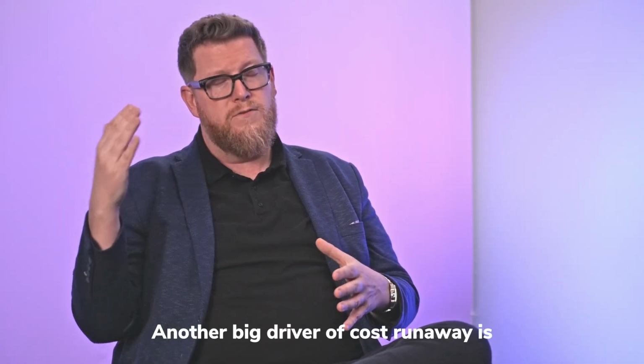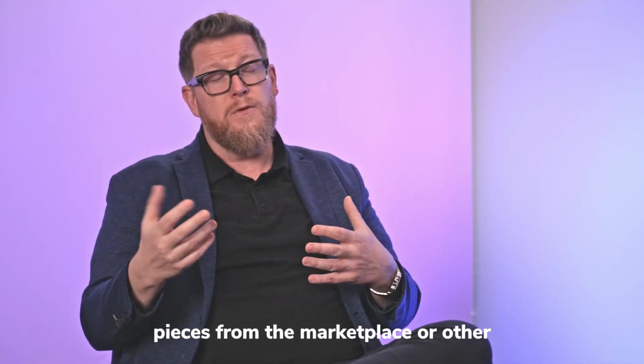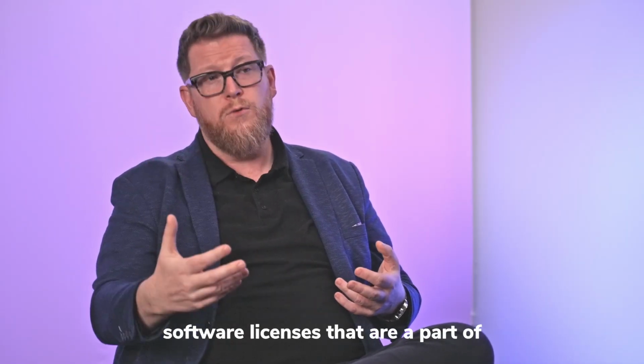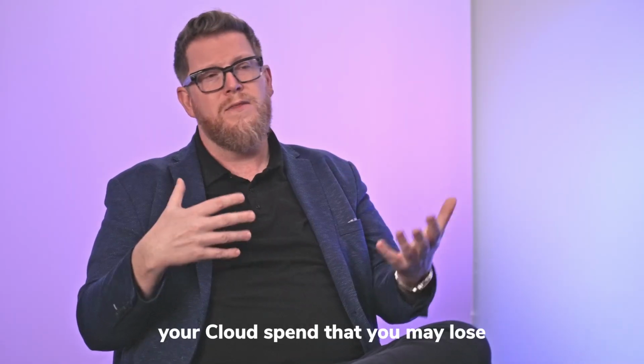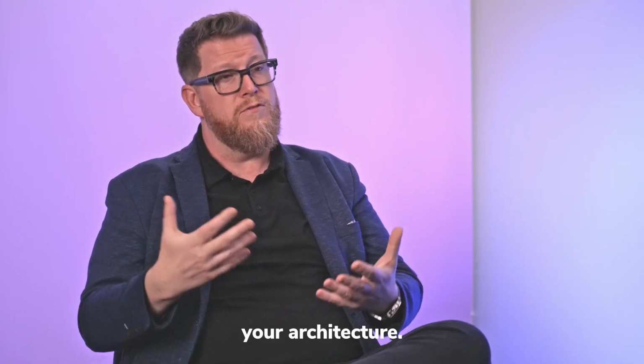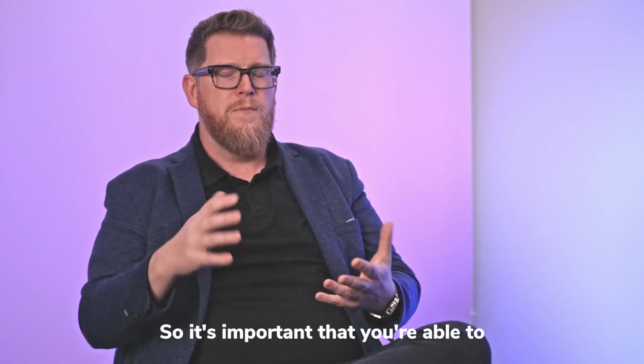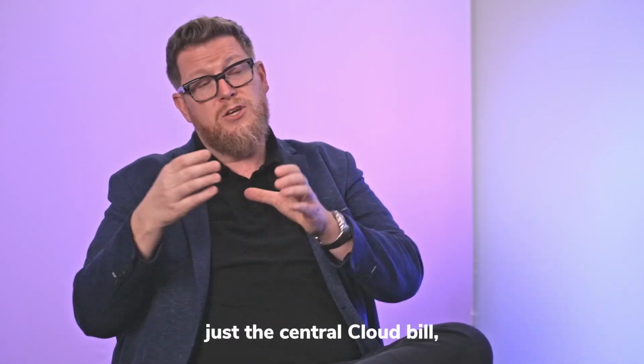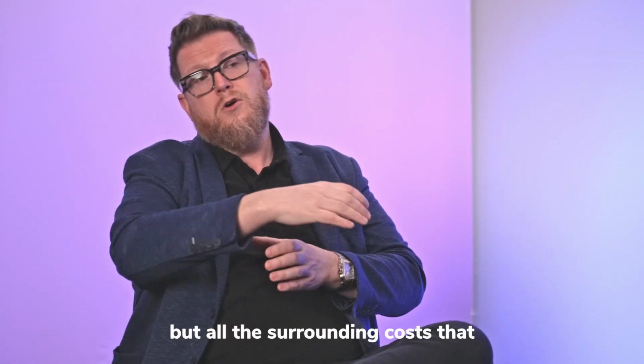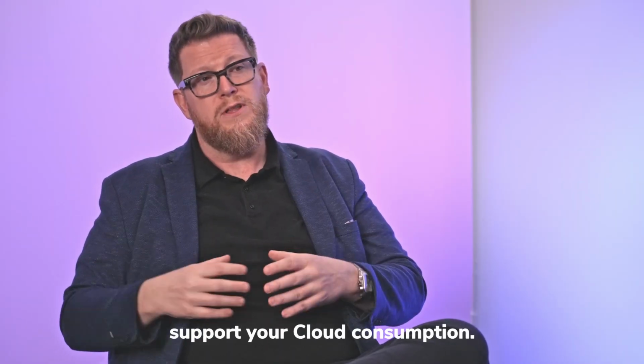Another big driver of cost runaway is pieces from the marketplace or other software licenses that are a part of your cloud spend that you may lose track of as you continue to evolve your architecture. So it's important that you're able to pay attention to not just the central cloud bill, but all the surrounding costs that support your cloud consumption.